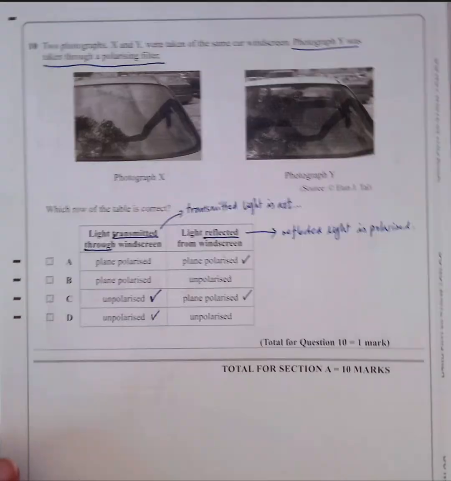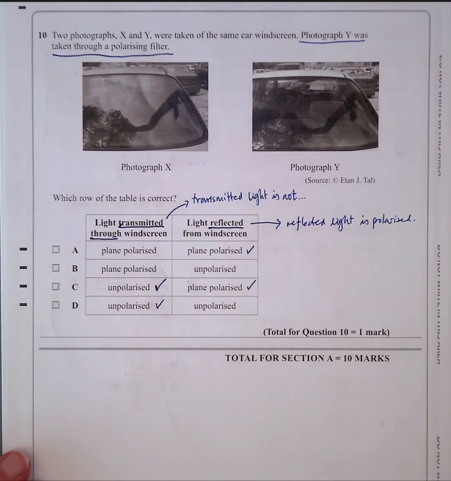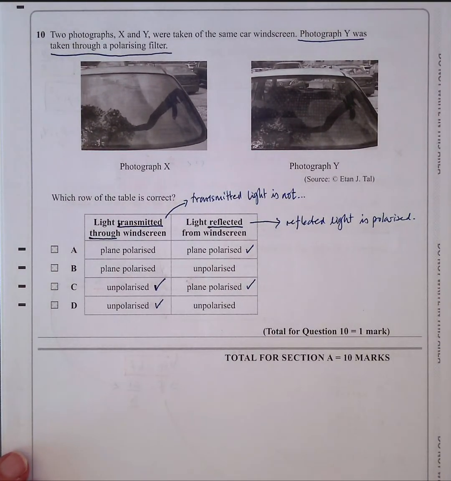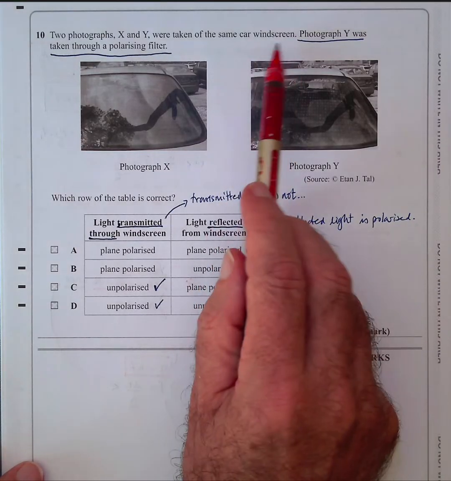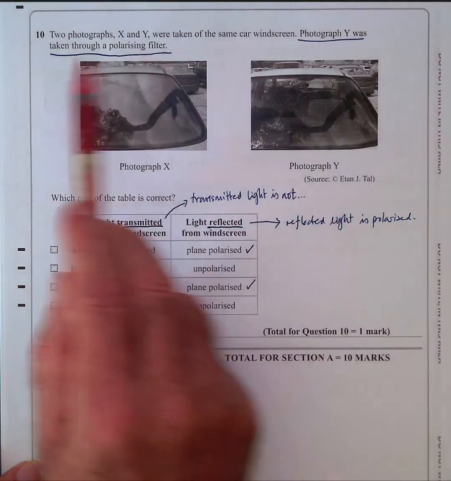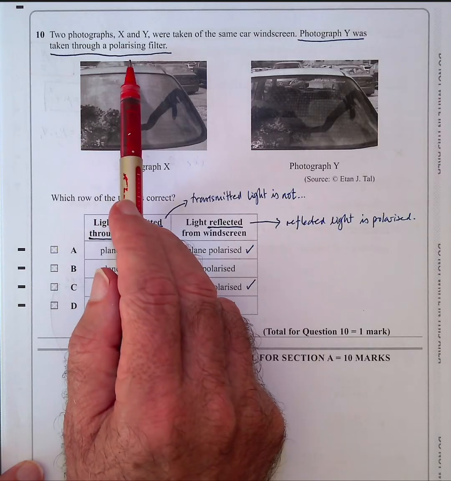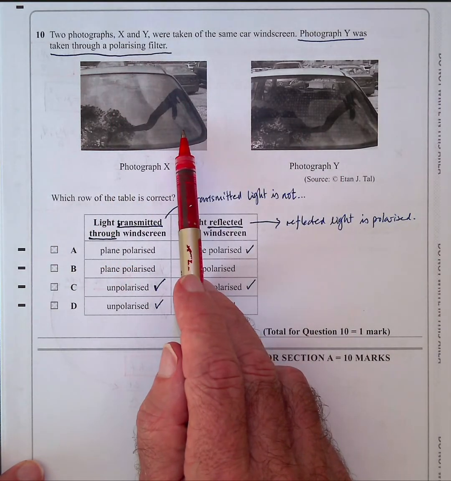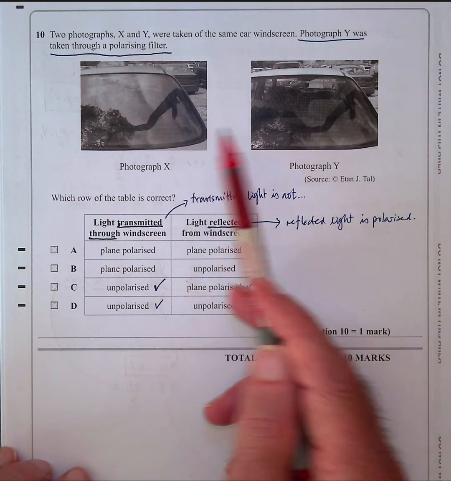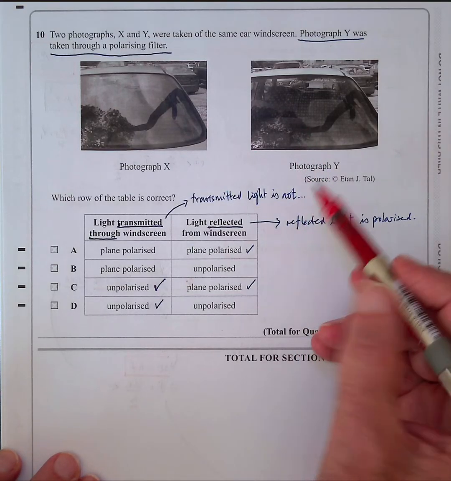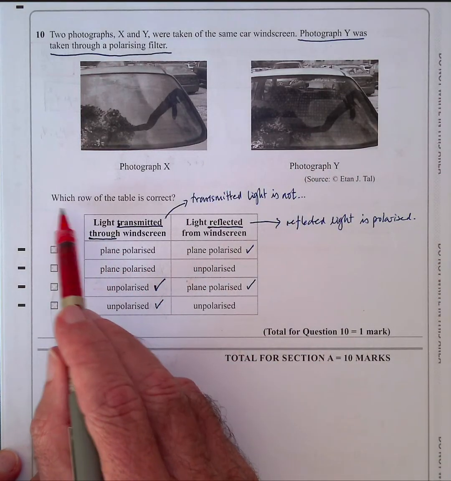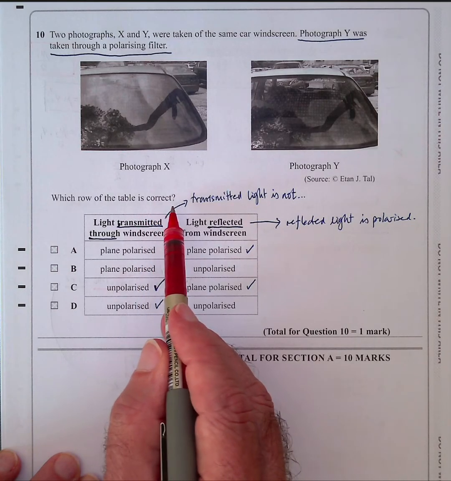And finally question 10. 2 photographs X and Y were taken of the same car windscreen. Photograph Y was taken through a polarizing filter. So this one's not taken through a polarizing filter. Now, they want to see if you understand what a polarizing filter does. Which row of the table is correct?